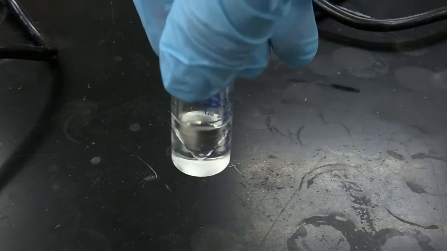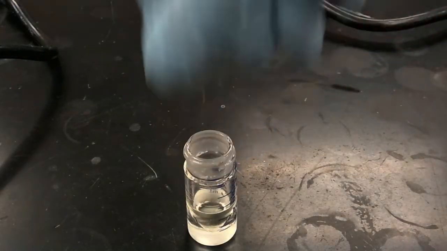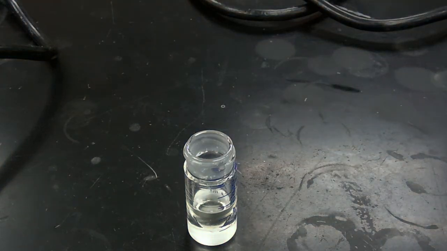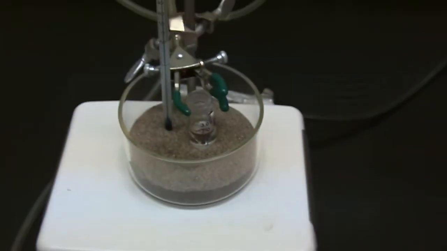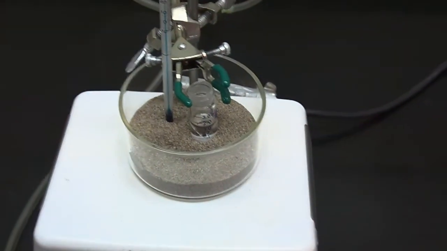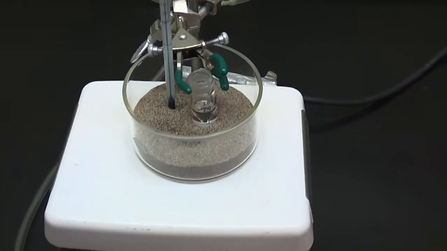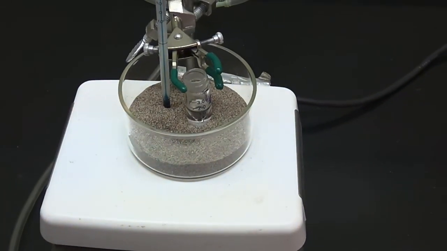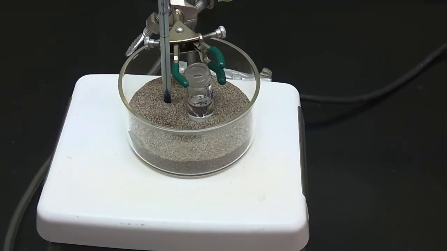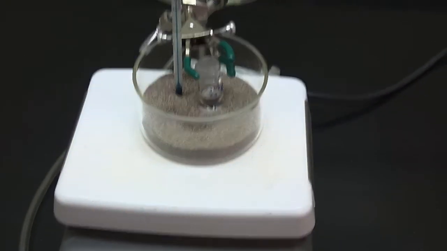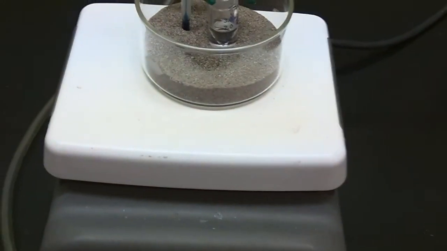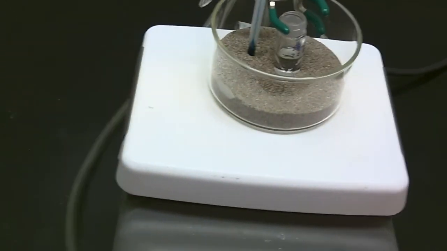Okay, so now what we're going to do is add a boiling stone to this conical vial, and we're going to evaporate off the ether under a stream of nitrogen. As you can see, our organic layers are sitting in a sand bath, and we're going to evaporate off the ether under a stream of nitrogen gas. So let me showcase that.